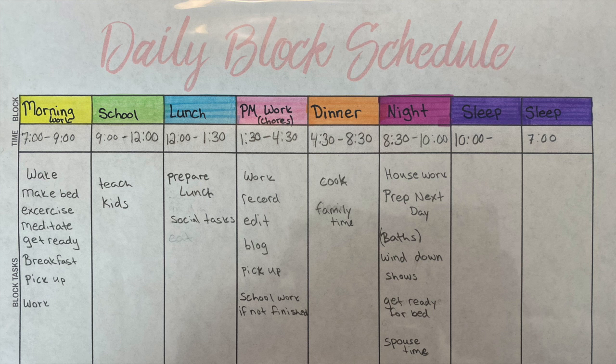And then I have a dinner block, which is from 4:30 to 8:30. My husband gets off work at 4:30, so I normally start dinner about 4:30, so it'll be ready when he's home.